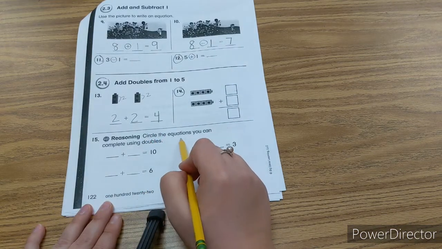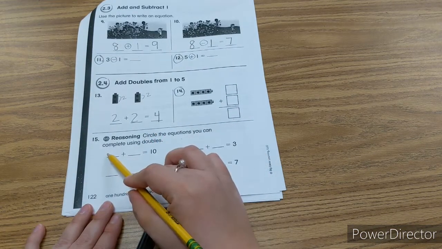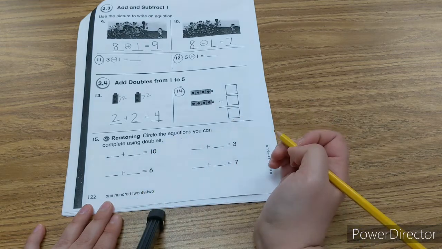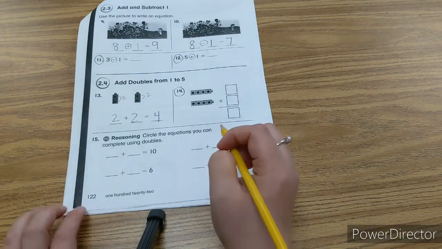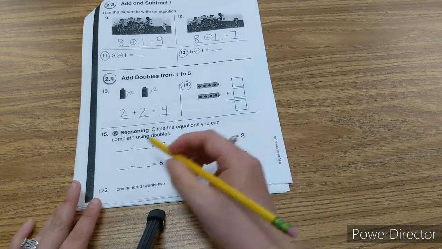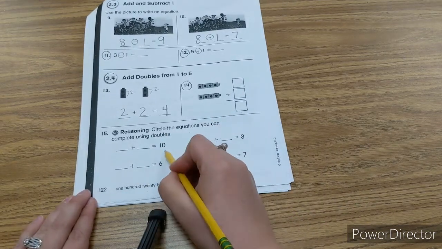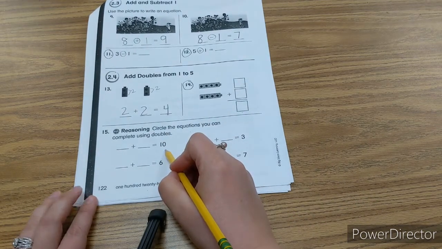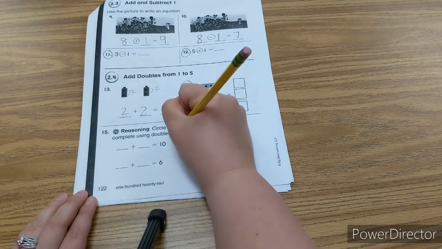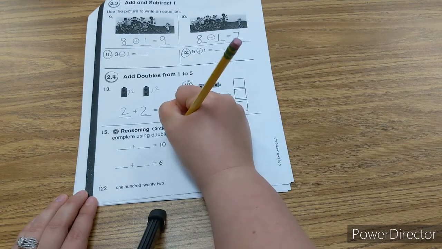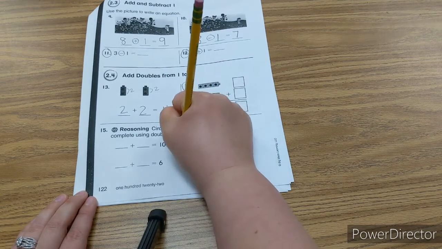Circle the equations you can complete using doubles. So we need to figure it out. What can be doubled for 10? So we're going to write our line.